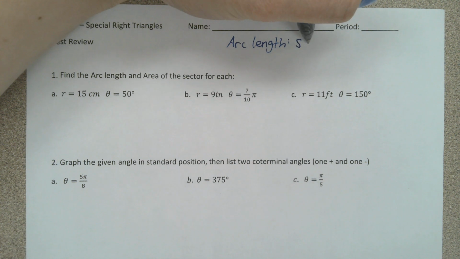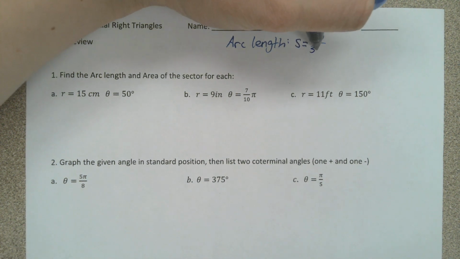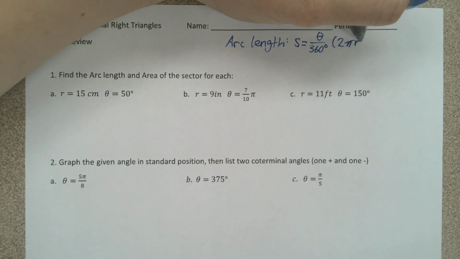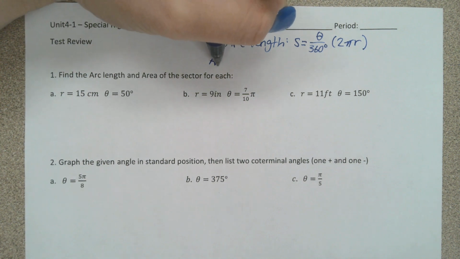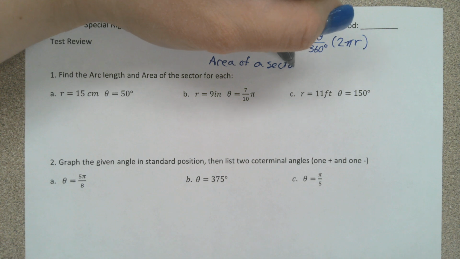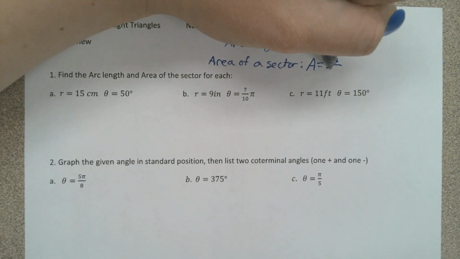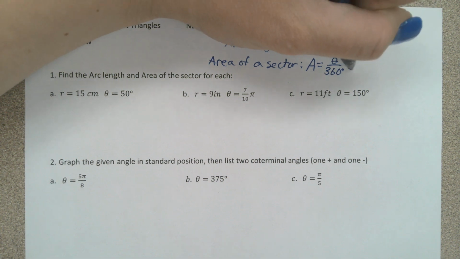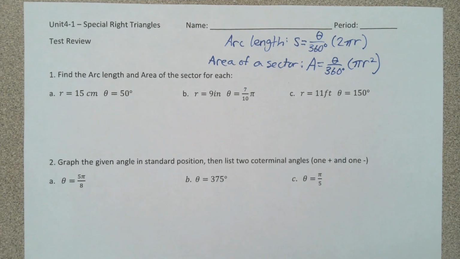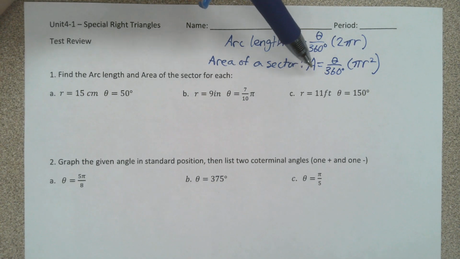Arc length is deceiving. It starts with an S. S equals theta over 360, where theta is your angle, times 2 pi r, and area of a sector is A for area equals theta over 360 times pi r squared. So for these, to easily tell them apart, know that A always stands for area.